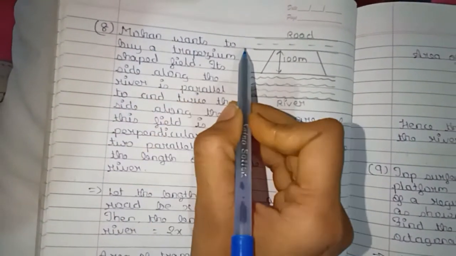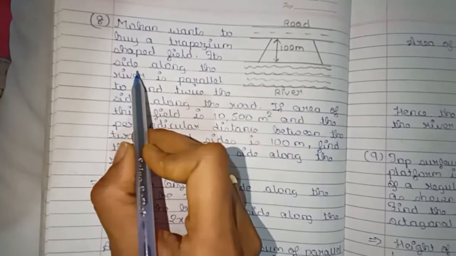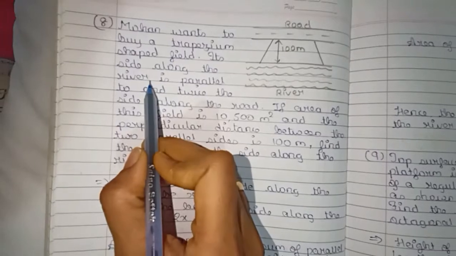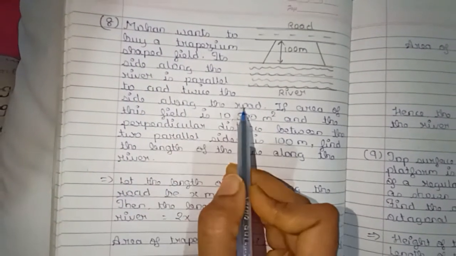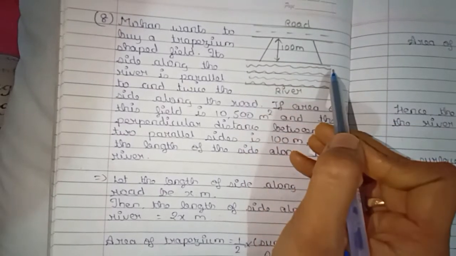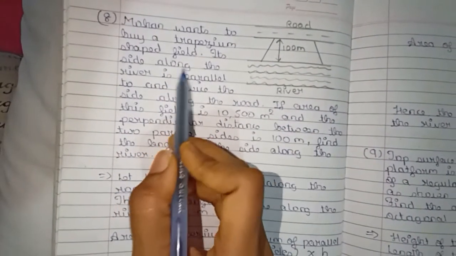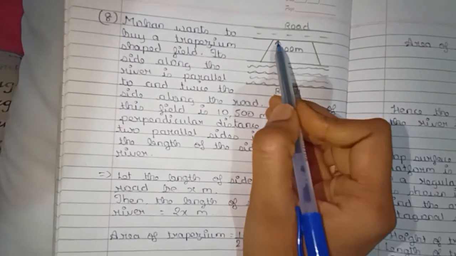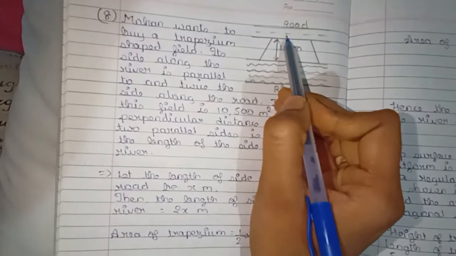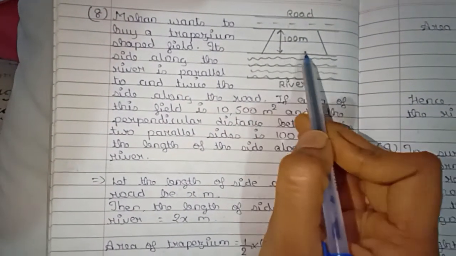Mohan wants to buy a trapezium shaped field. Its side along the river is parallel to and twice the side along the road. So this is a trapezium shaped field. What is given to us is side along the river. So this river side is twice than the side along the road. So if we consider this to be x, then side along the river will be 2x.